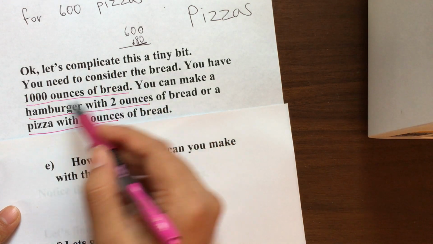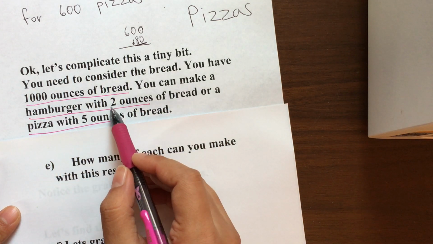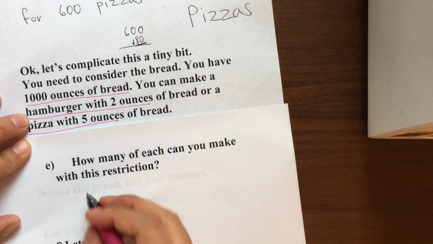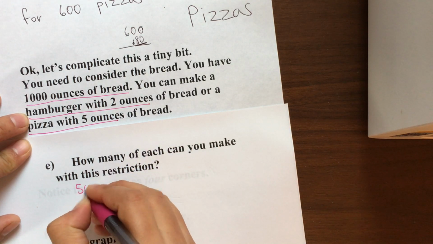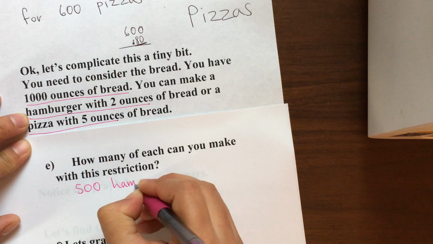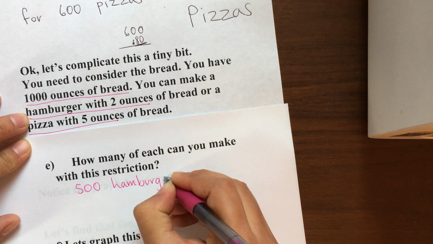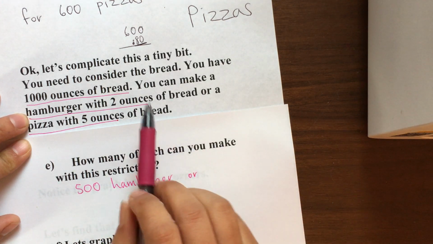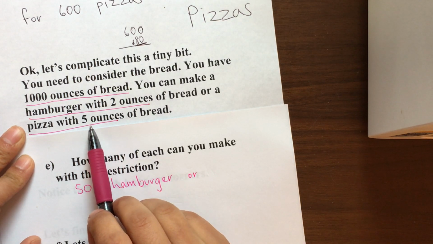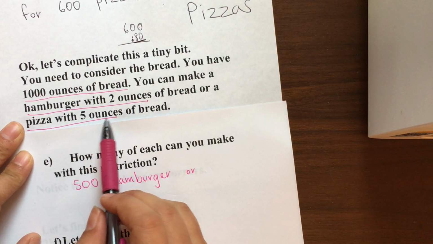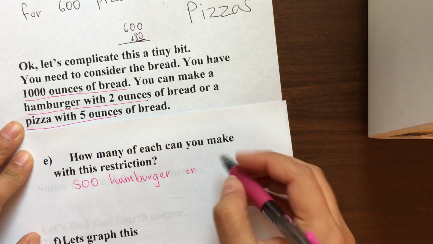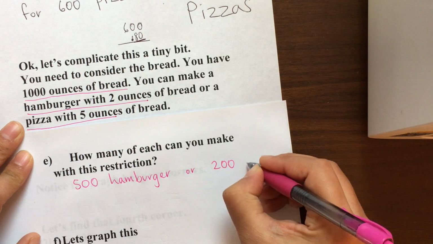Well, if it's 1,000 ounces of bread and hamburgers take 2 ounces, I can make 500 hamburgers. Or if I decide to make pizzas only, and it takes 5 ounces, 1,000 divided by 5 is 200 pizzas.